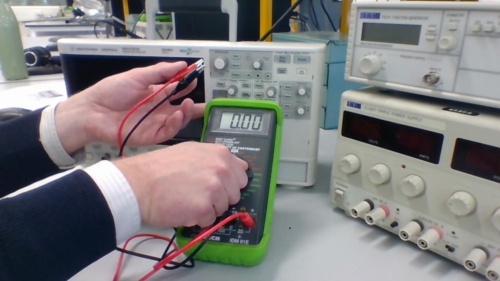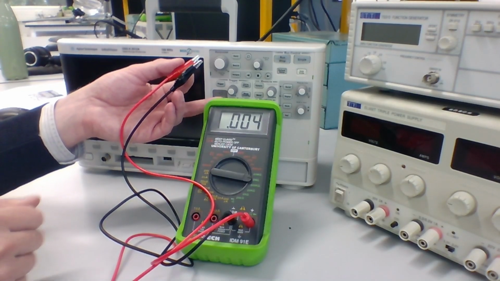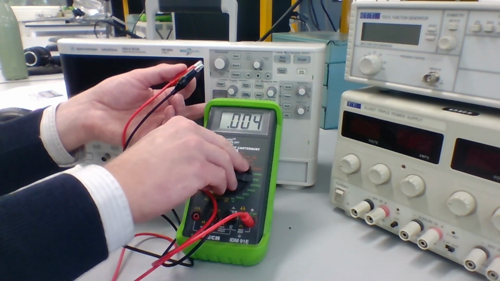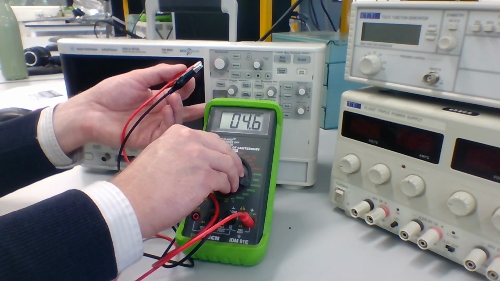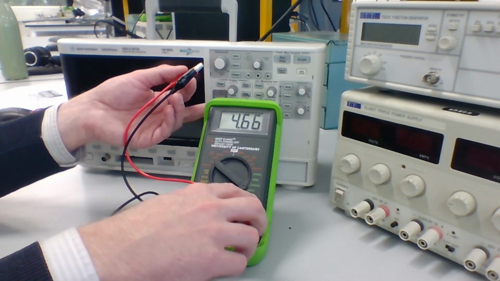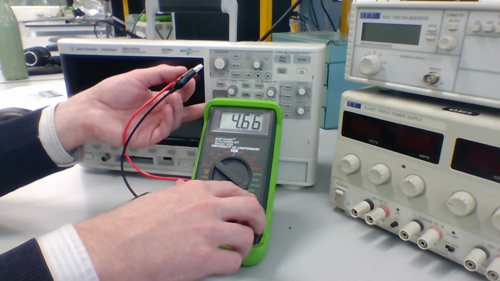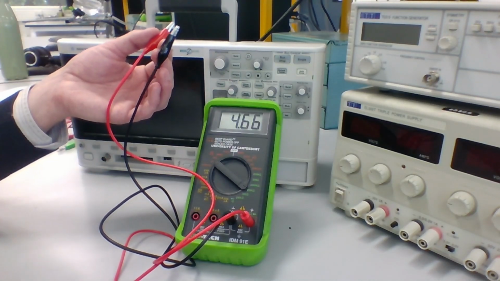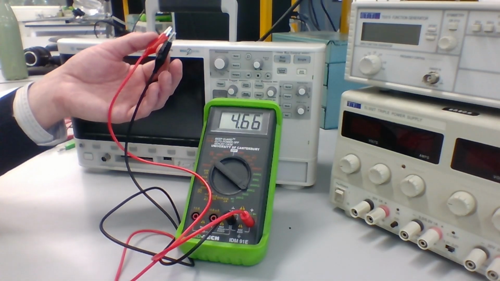So then we can turn the range down to the 2 mega ohm range. We see we start to get a measurement, and we keep ticking down until we get the most accurate measurement possible. Currently, I have this set on the 20 kilo ohm range. This is for the sort of low digits to tens of kilo ohms, maybe to the low hundreds.